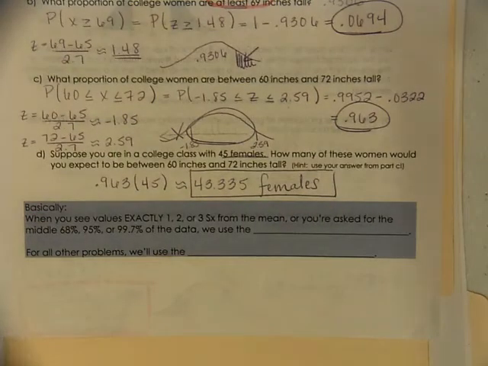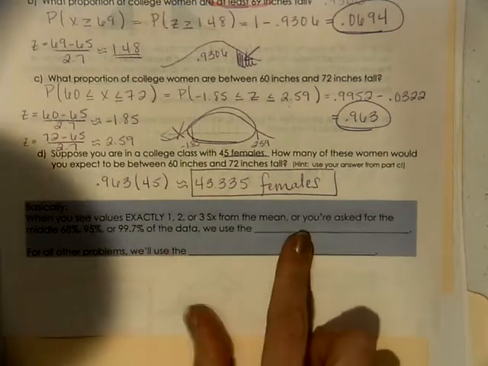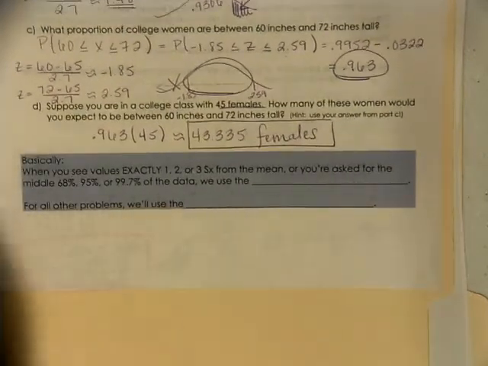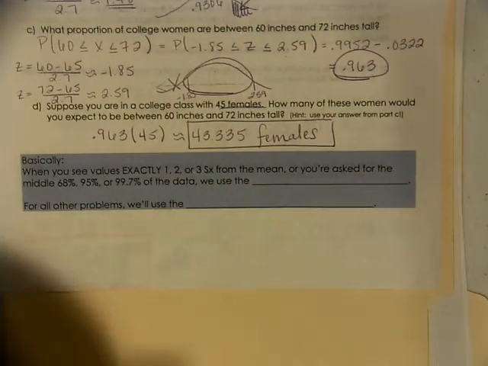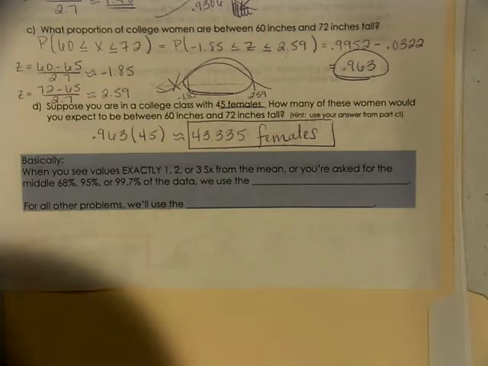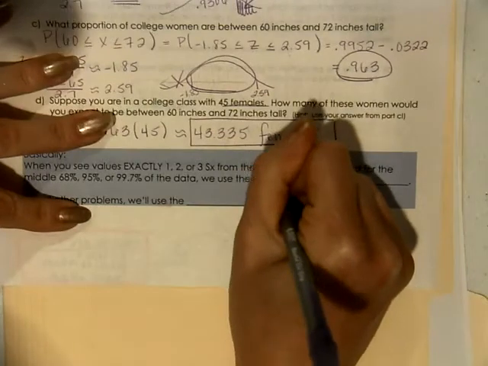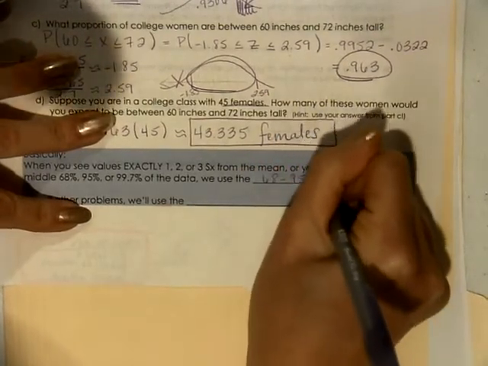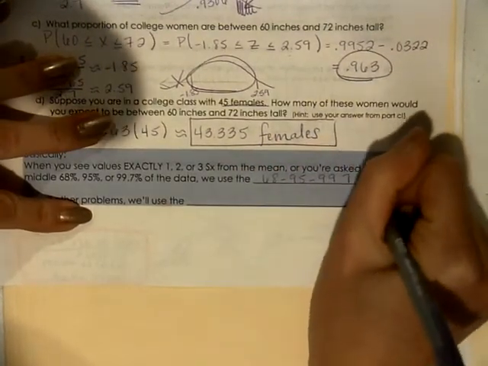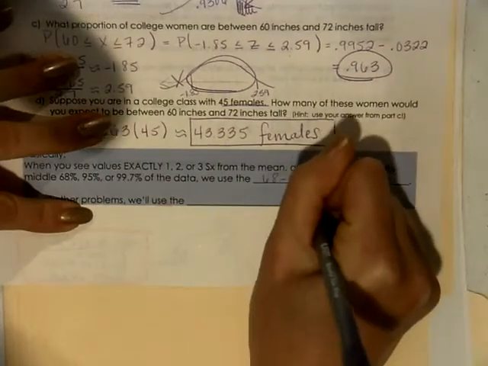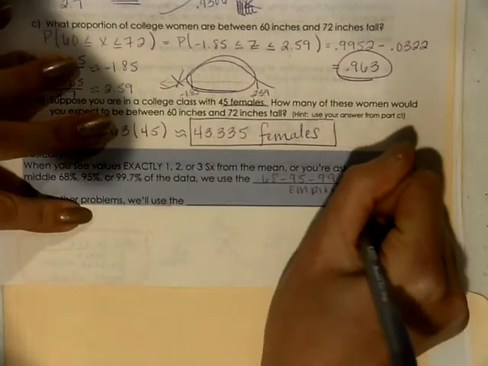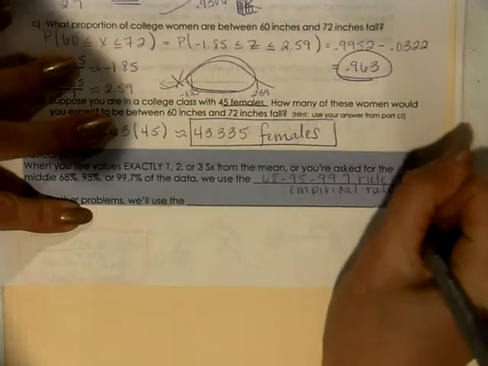So, kind of to sum it all up from yesterday and today's lesson, when you see exactly 1, 2, or 3 standard deviations from the mean, or you're asked for the middle 68, 95, or 99.7% of the data, you're going to use the empirical rule, or what I call the 68, 95, 99.7 rule, however you refer to it.